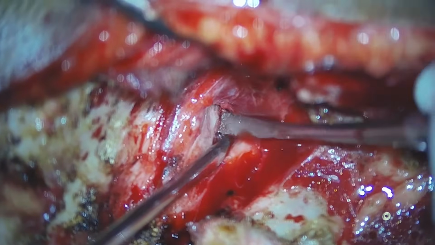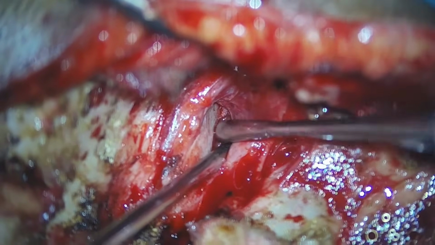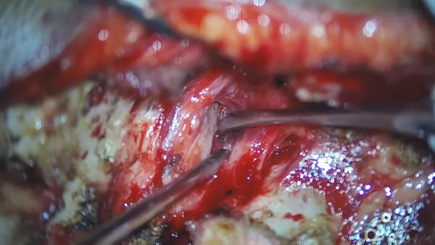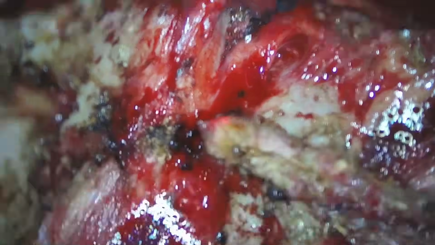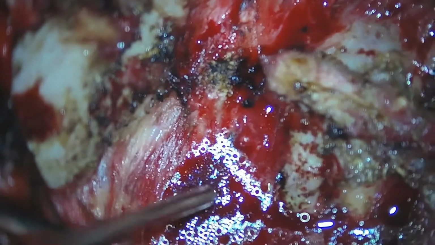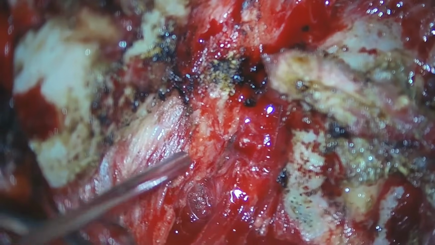Once you encounter any bleed, it is packed with Surgicel and cottonoids and later shifted to the other side. By the time the other side is exposed, there will be hemostasis. We can achieve the hemostasis on one side. This process is repeated till the exposure of C1 lateral mass.